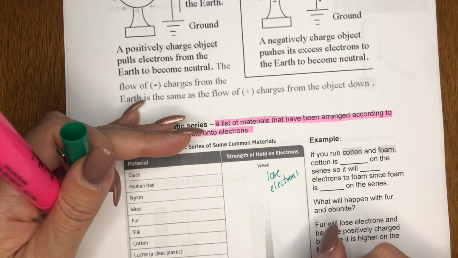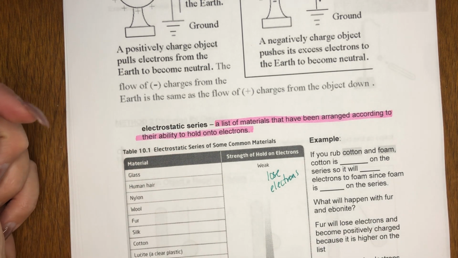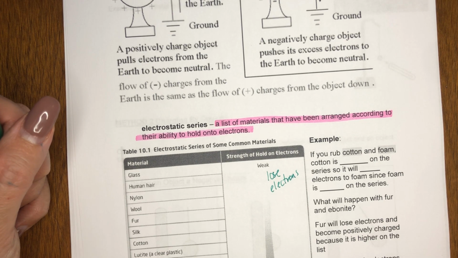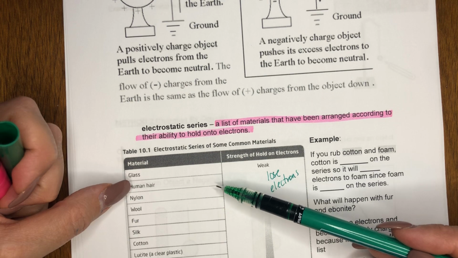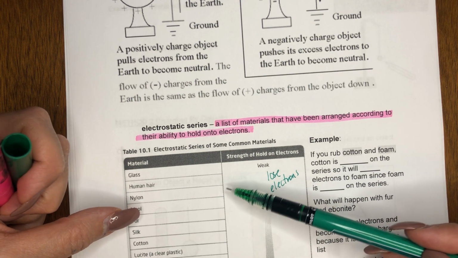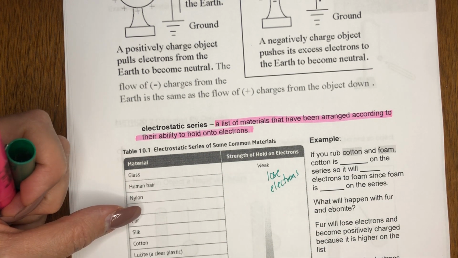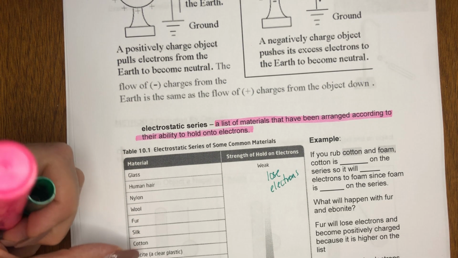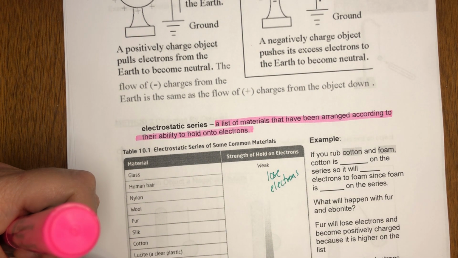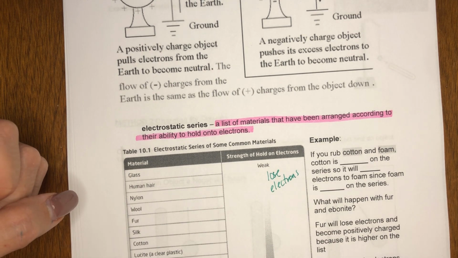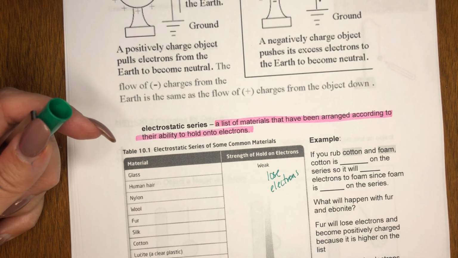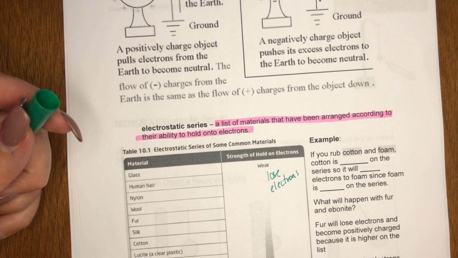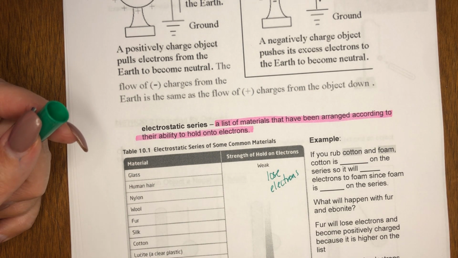Now, if you look at the items on the list, maybe some of this would make sense to you. So for example, objects like human hair or glass would lose electrons, wool, fur, if it was rubbed with something below. Things like rubber, a balloon, polyester, foam, grocery bags, or ebonite. Ebonite is a very hard form of rubber. So you know that the ebonite, and we have some samples of that, would always gain electrons.